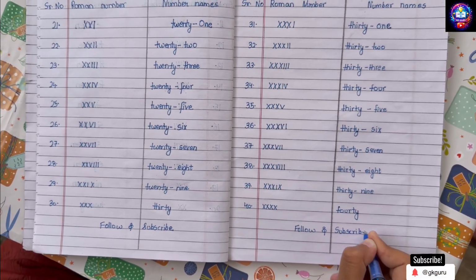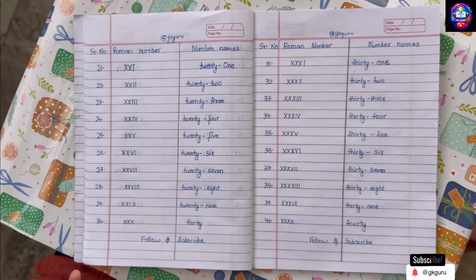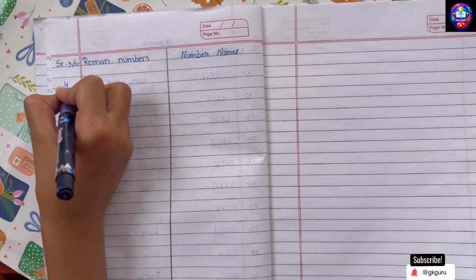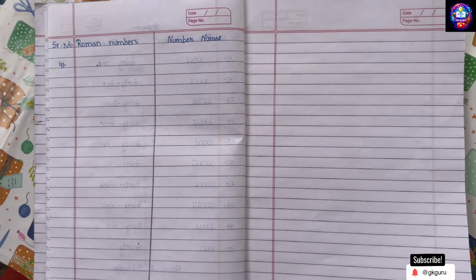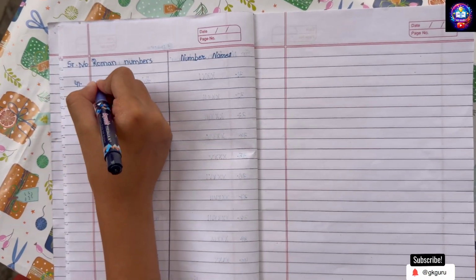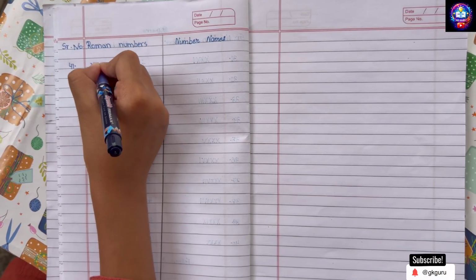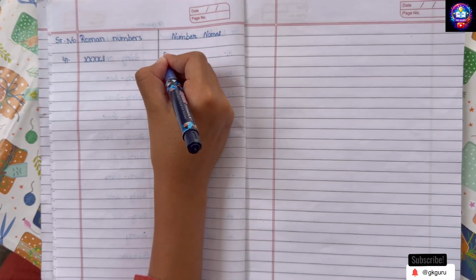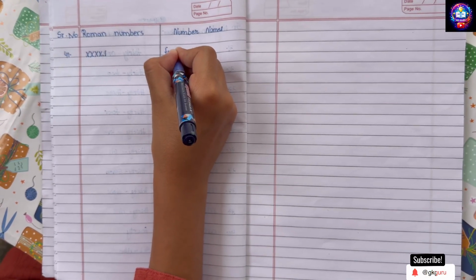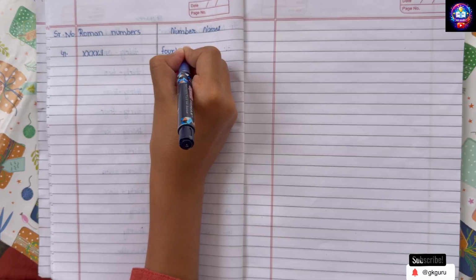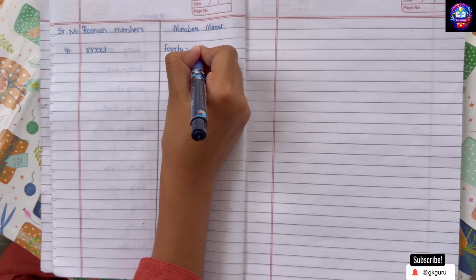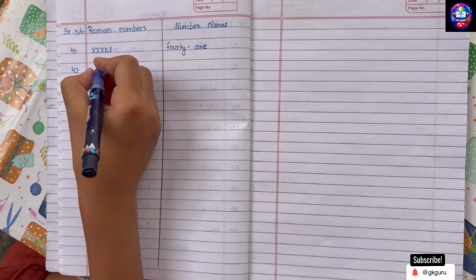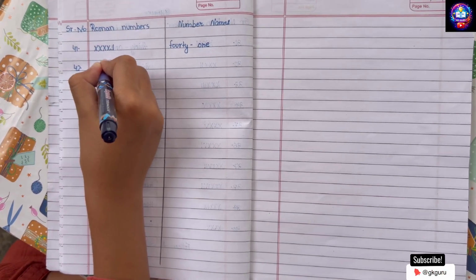So next we have 41 to 50. Last 10 numbers and names. Serial number 41. Roman number 41. Number names FOURTYONE. Serial number 42. Roman number 42.